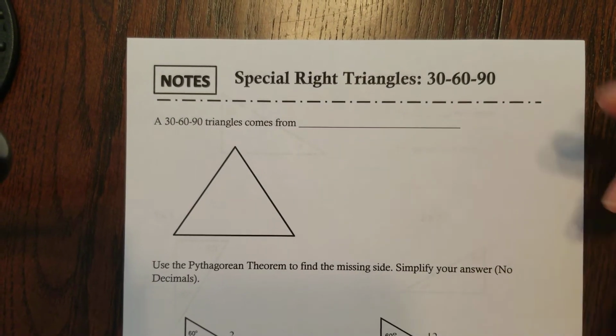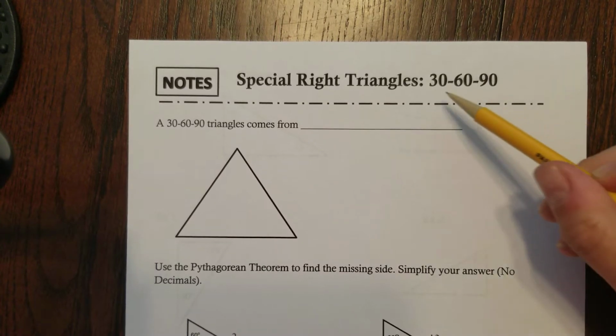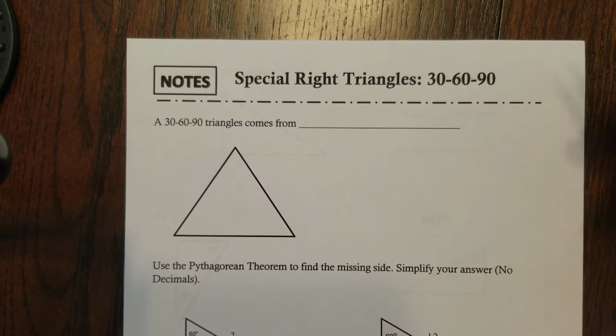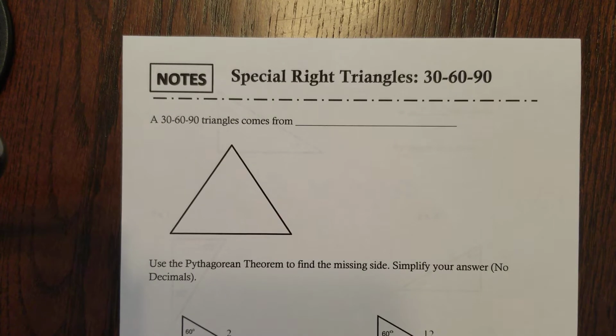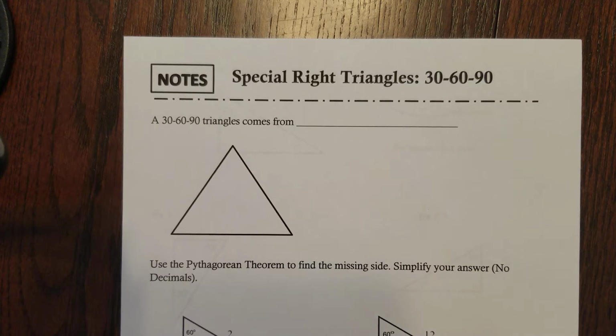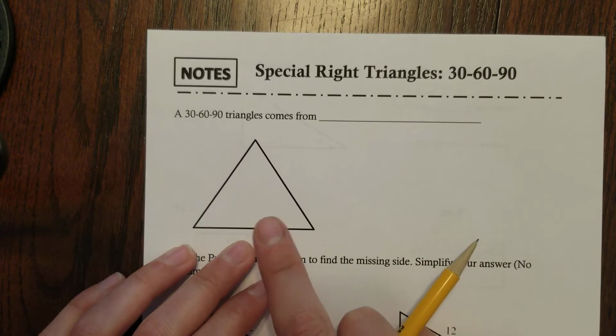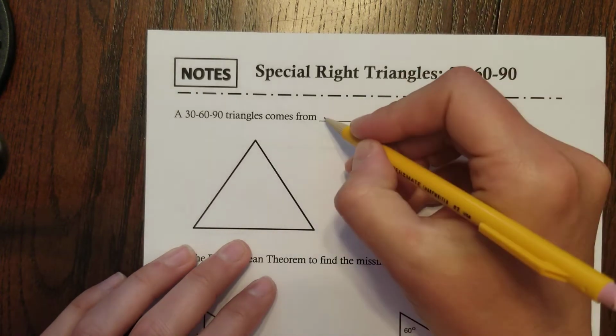Hi guys, welcome to day 2, special right triangles. Today we're going to be tackling the 30, 60, 90 triangle. So yesterday we tackled a 45, 45, 90 triangle, and that came from a square. Today we're tackling a 30, 60, 90 triangle, and this triangle comes from another triangle. It actually comes from an equilateral triangle.